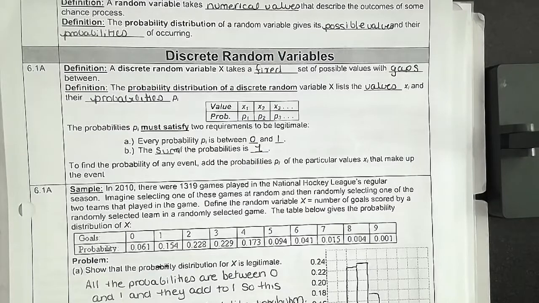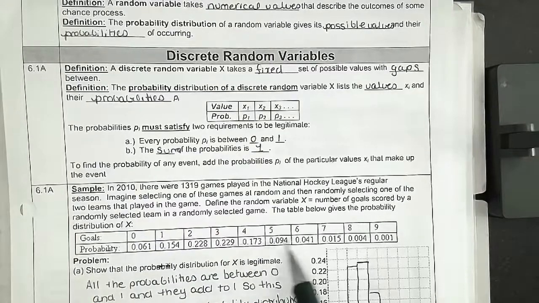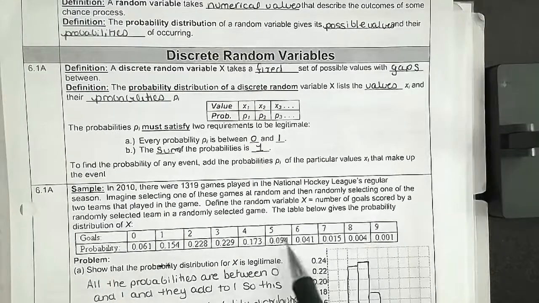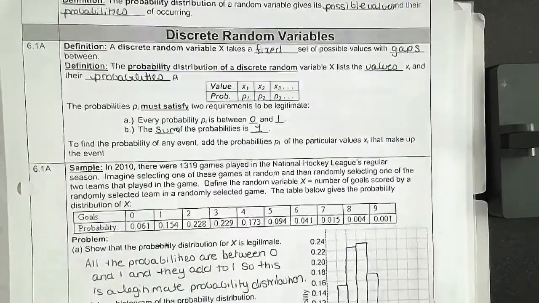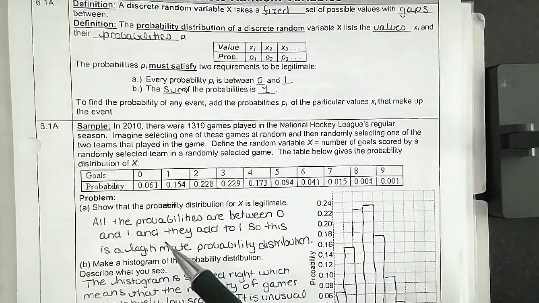So first thing we're trying to do is to show that the probability distribution is legitimate. So if I took a calculator and I added all these up, they would add up to 1. And each one of these probabilities is in between 0 and 1. Okay, so I wrote, it is a legitimate probability distribution because all the probabilities are between 0 and 1, and the sum of the probabilities is equal to 1.